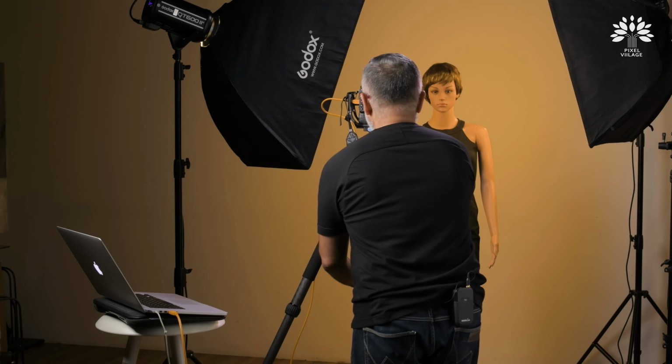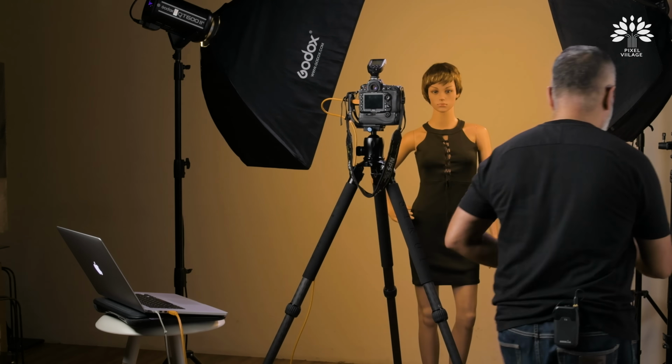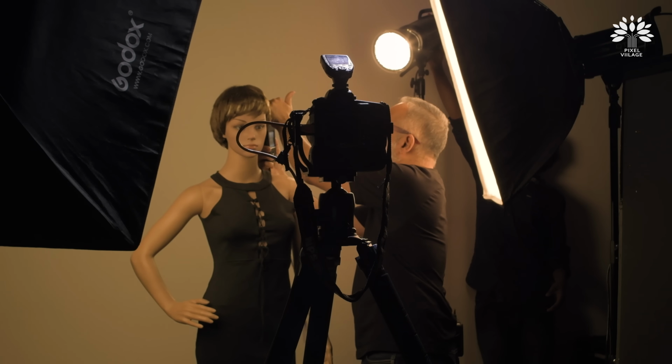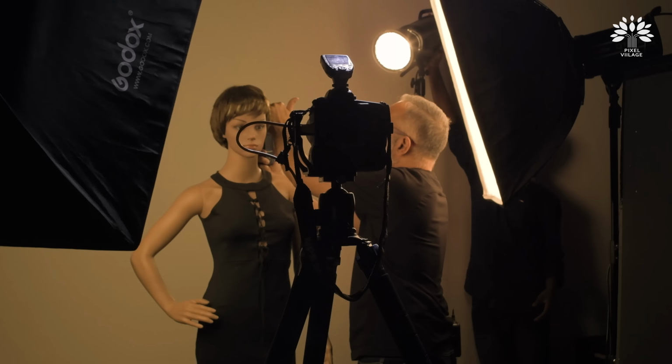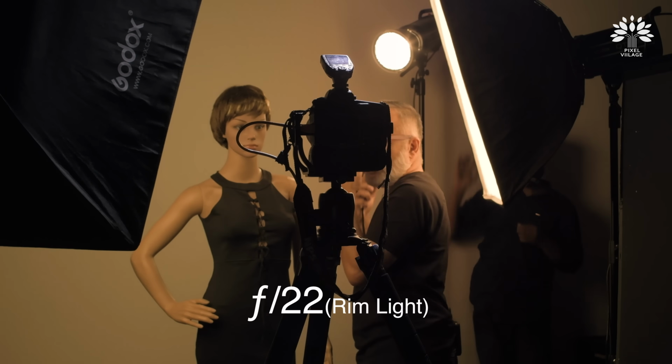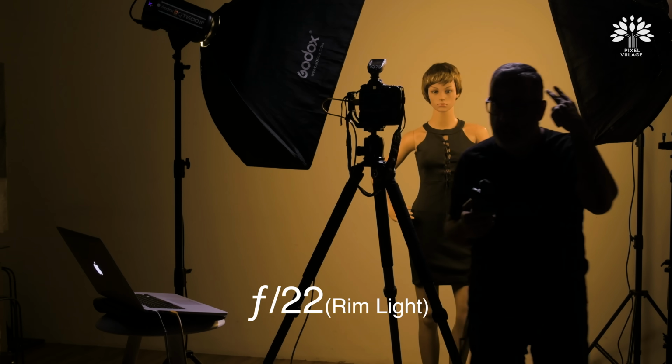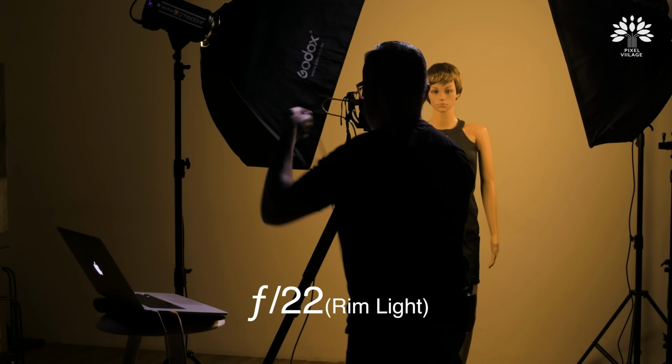Let's try and increase the rim light a little more. Can you increase it by, let's say, one more stop? Okay, fire. No, it's too much. Bring it down. Fire again. Okay, now I have 22. I'm going to overexpose the highlights by 2 stops.